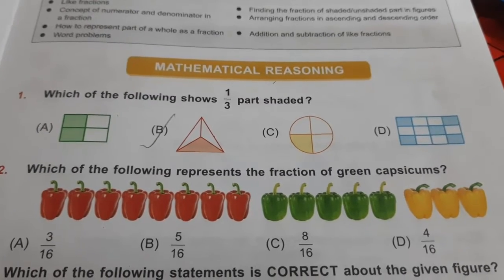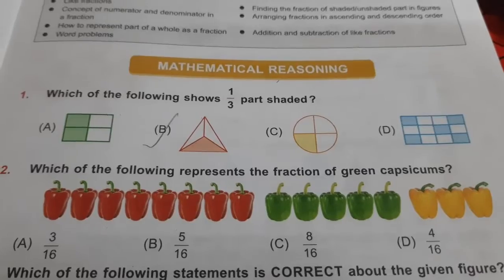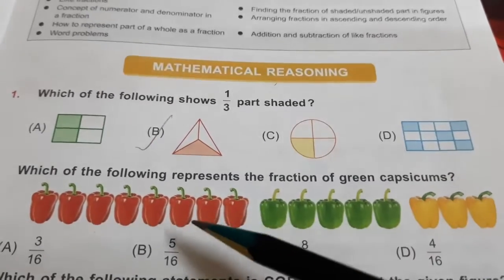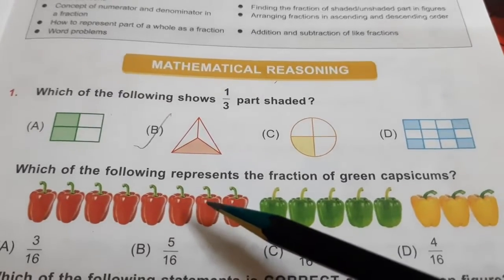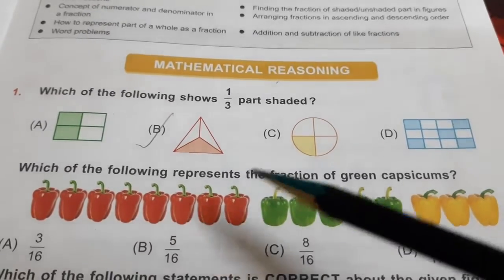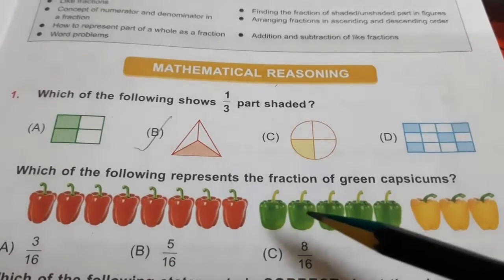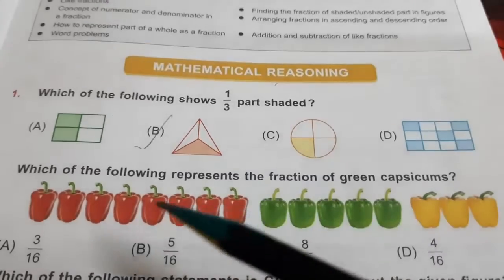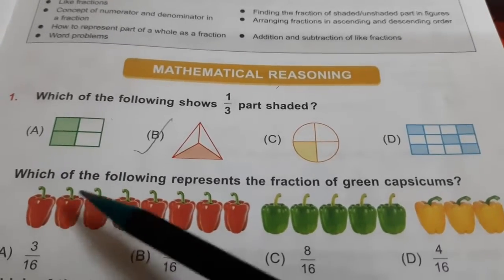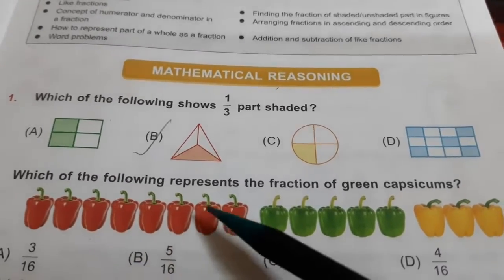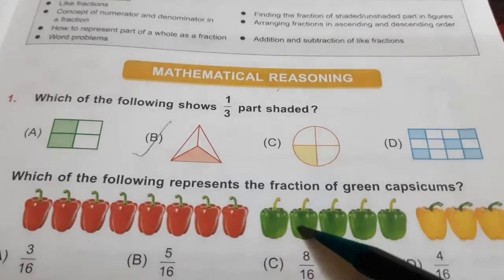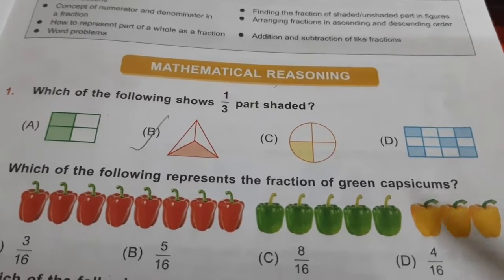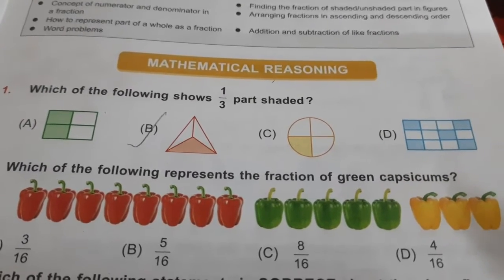Which of the following represents fraction of green capsicums? So as you can see, there are different capsicums given. Red capsicum, also known as red pepper, green capsicum or green pepper, yellow capsicum or yellow pepper. Okay, how many total capsicums are there? 1, 2, 3, 4, 5, 6, 7, 8, 9, 10, 11, 12, 13, 14, 15, 16. So my denominator is 16.